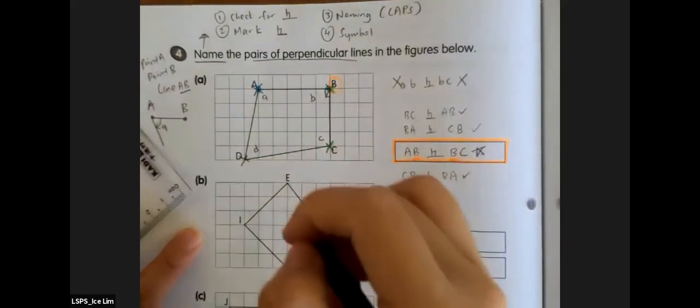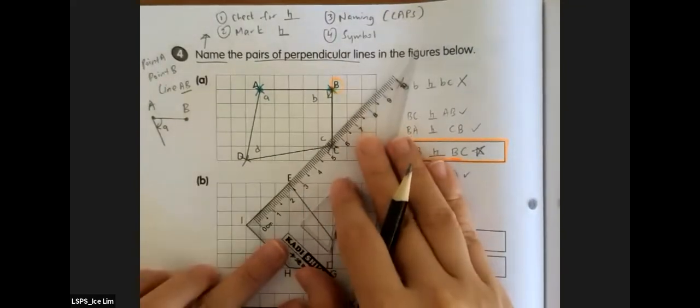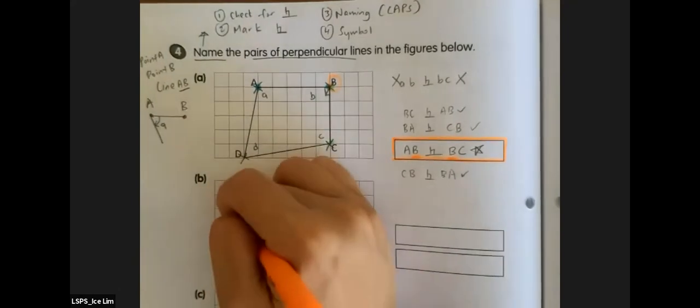I should be able to find one here. This is not. This one is. I have 2 right angles. The rest are all obtuse or acute. So over here, I have 2 right angles. I'm marking the dots here. So right angles are found at point I and point G.